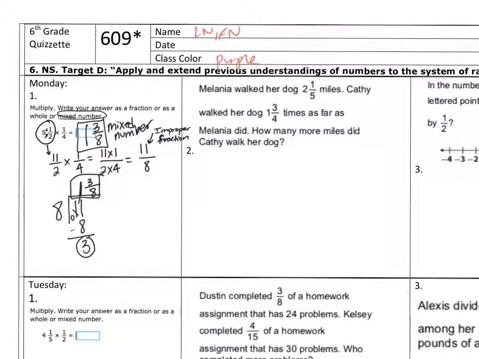I want to reassure you guys that the questions I put on this Quizzette are actually copies of the more difficult quiz that you're going to see. So the hardest questions are on this Quizzette. The quiz that you eventually get is way easier than this. So this question is going to seem a little tough, but you're just going to see it's multiplication of fractions and subtraction of fractions. So Melania walked her dog 2 1/5 miles. So we can start there.